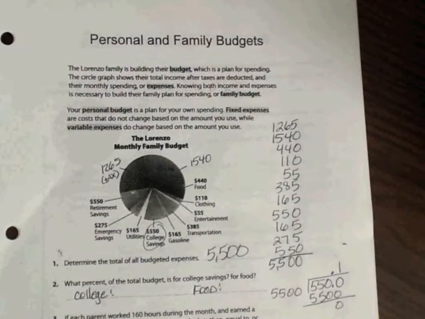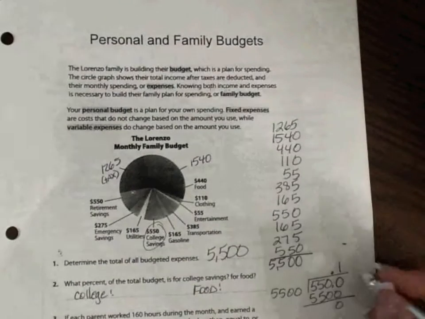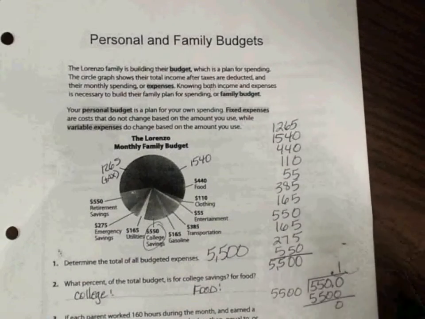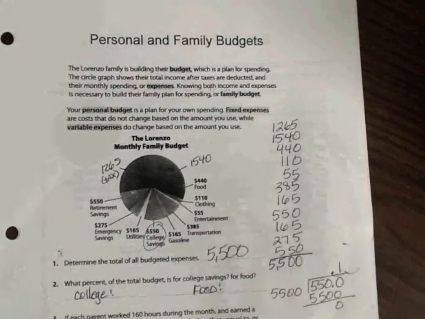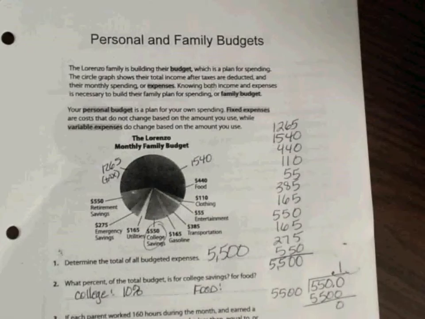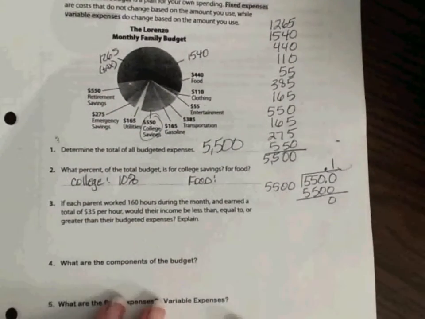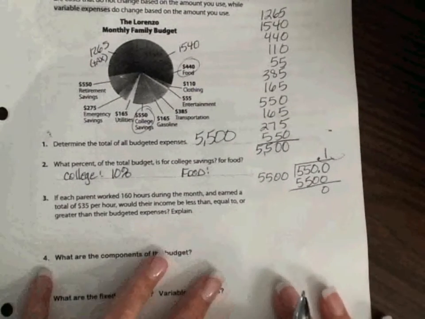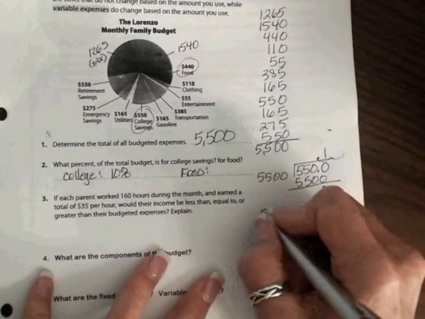So 0.1 is what they are spending, part of their budget, but we want to convert that to percent rather. So we're going to move our decimal 2 places to the right. So 10% is what they're saving for college out of their budget. Now food, let's go find food. $440 a month for food.